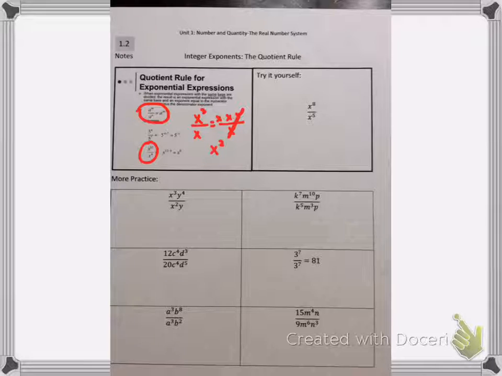So let's try it ourselves and see what happens. We're going to do x to the 8th divided by x to the 5th. Again, these have the same base. You have x here and x here. So you get to take the base, which is x, and you take the powers and you subtract them. So the power on the top, which is 8, minus the power on the bottom, which is 5. So 8 minus 5 is 3. You get x to the 3rd power.